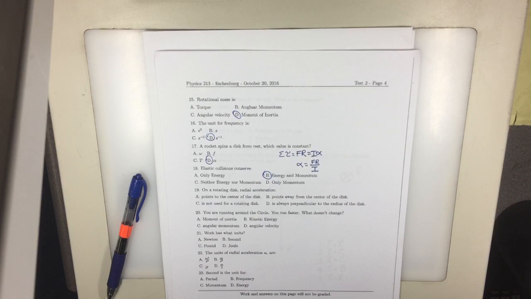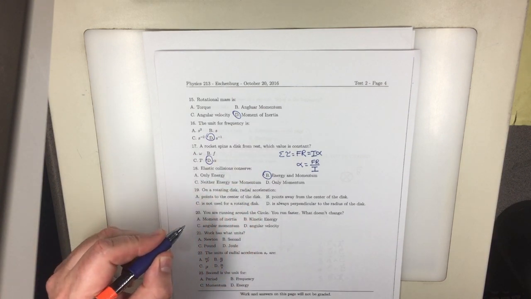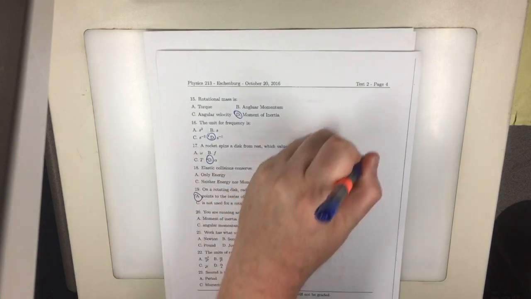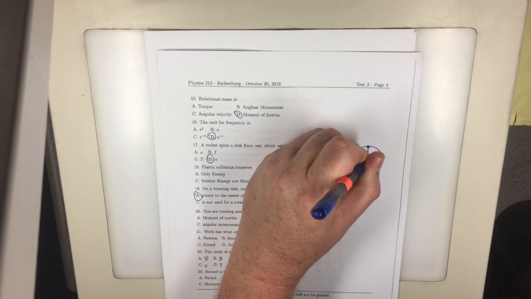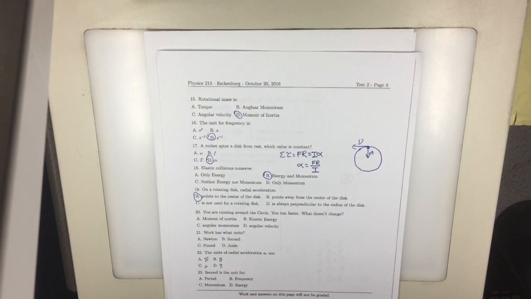On a rotating disk, radial acceleration does what? B. Whoa. You said B with confidence, but you're wrong. What is it? Someone said it. A. Can you explain that?